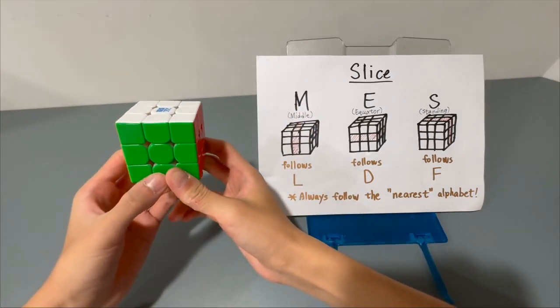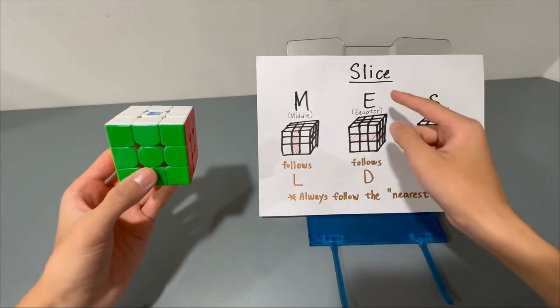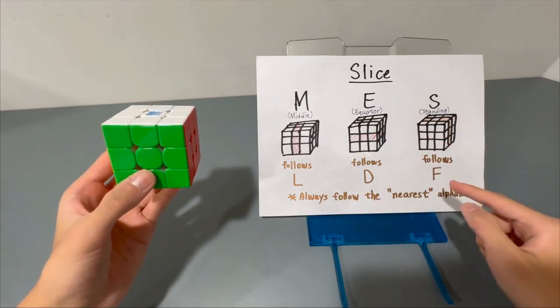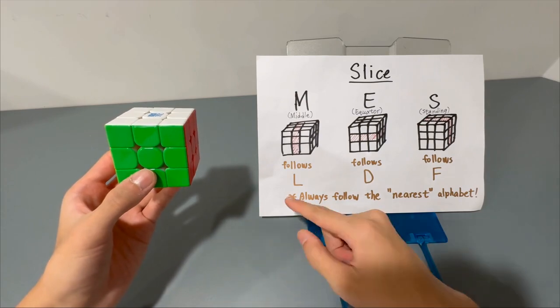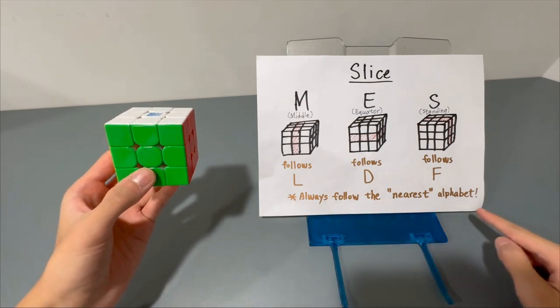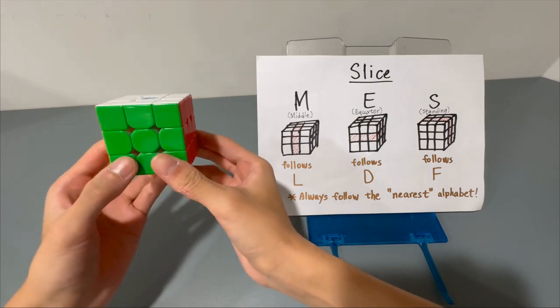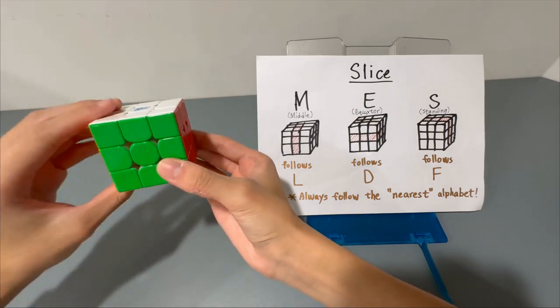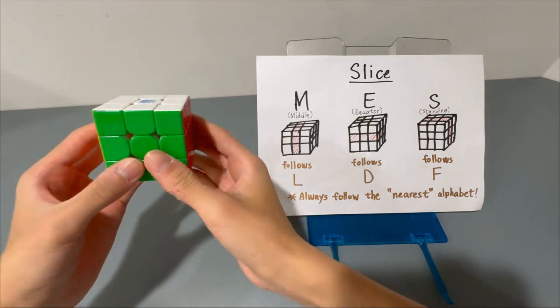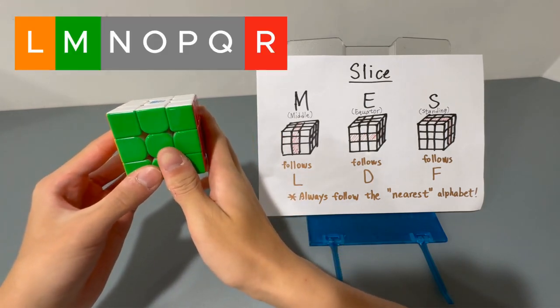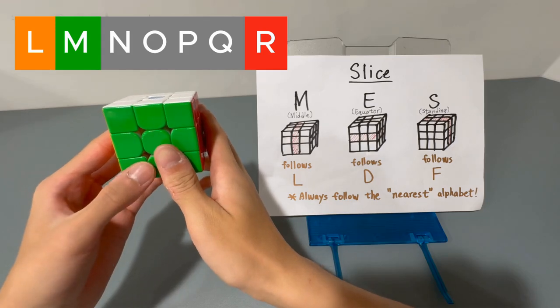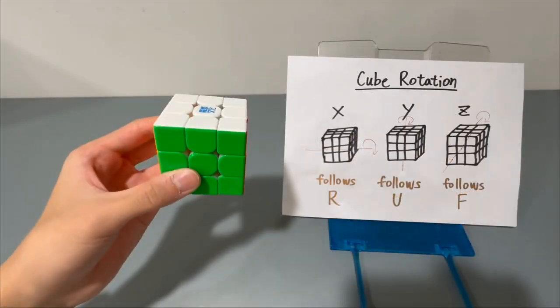But how to remember that M follows L, E follows D, and S follows F? There is only one simple rule: always follow the nearest alphabet. For example, you don't know the M layer follows the L layer or the R layer, but M is closer to the L alphabet, so M follows L.